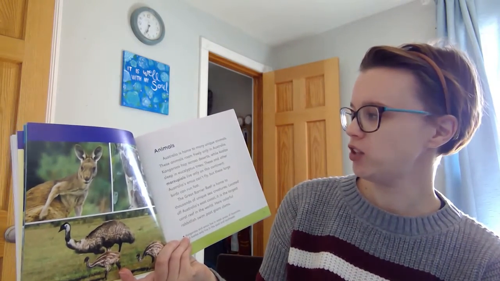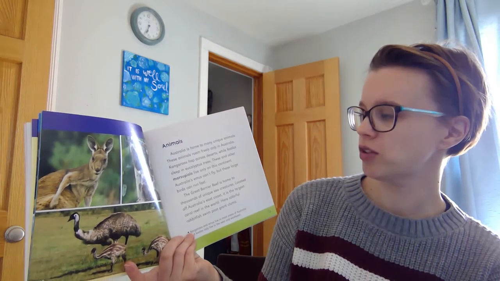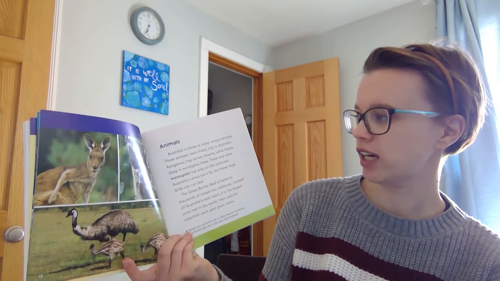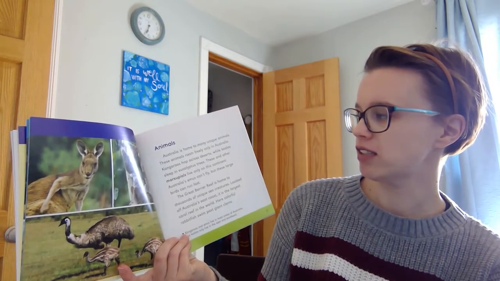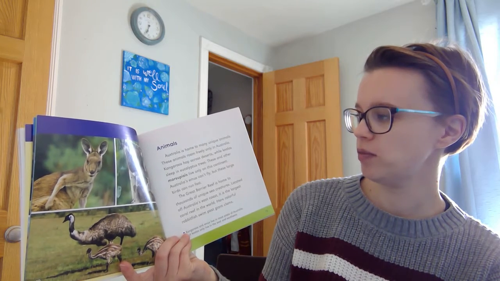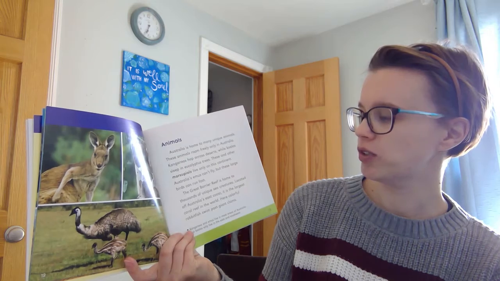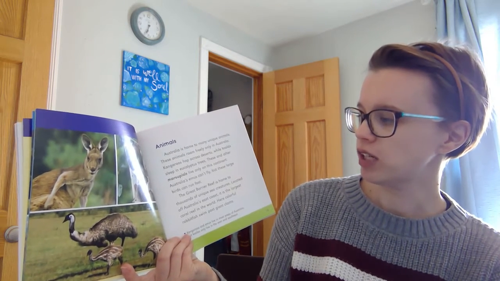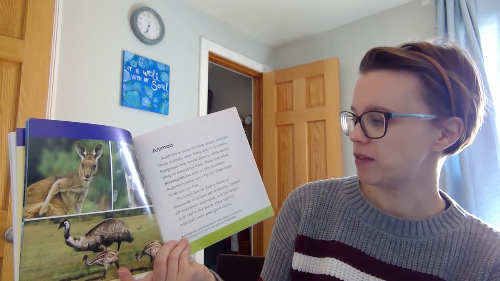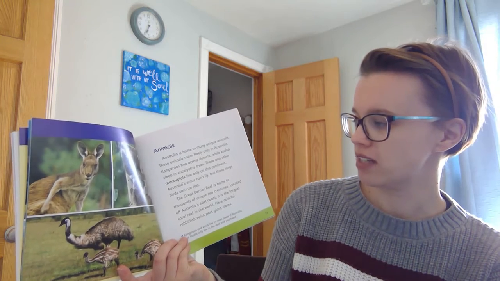Australia is home to many unique animals. These animals roam freely only in Australia. Kangaroos hop across deserts while koalas sleep in eucalyptus trees. These and other marsupials live only on this continent. Australia's emus can't fly, but these large birds can run fast.